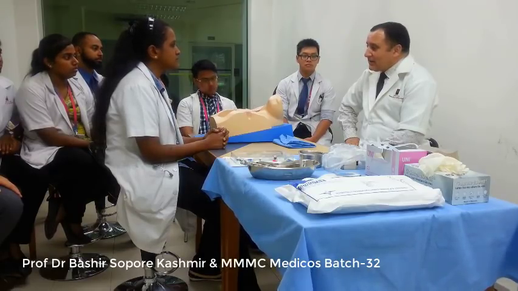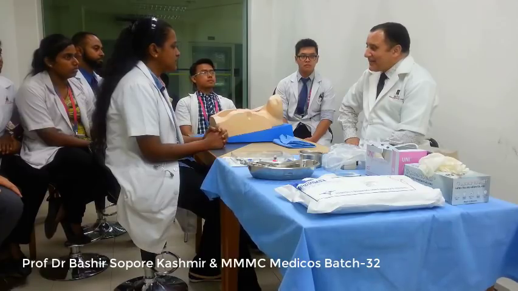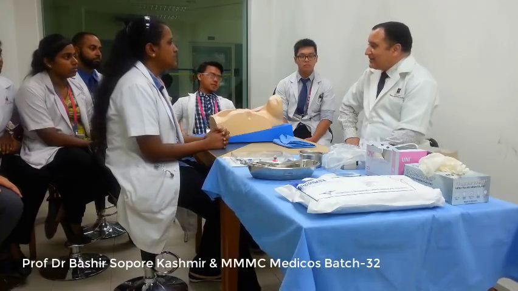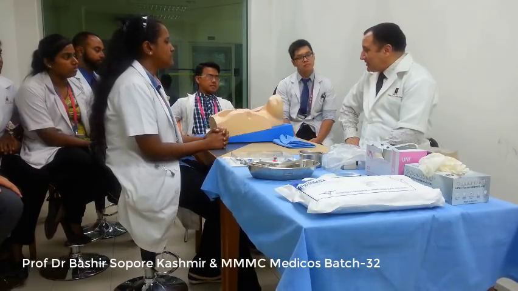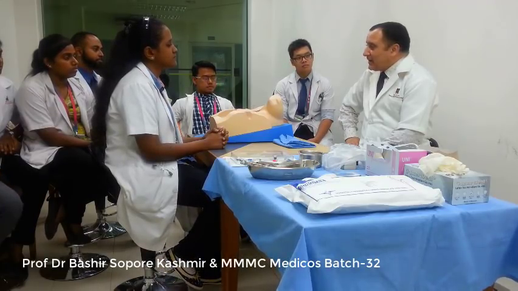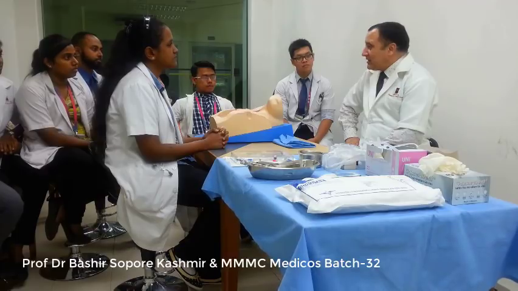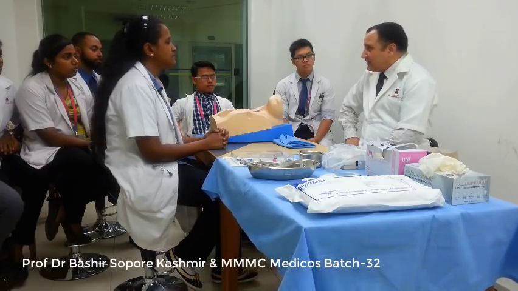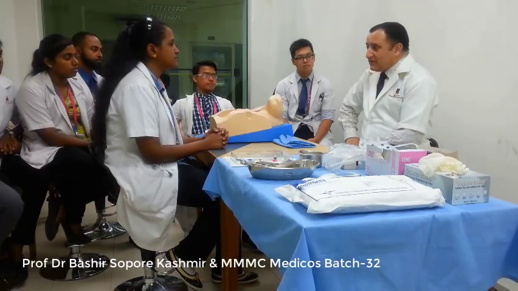And the relative contraindications are coagulopathies, bleeding disorders, and if the patient is on anticoagulation or thrombolytic therapy, or if newly inserted pacemaker wires have been put in the patient.